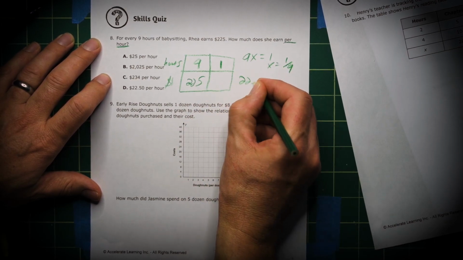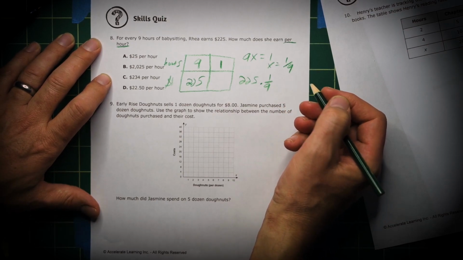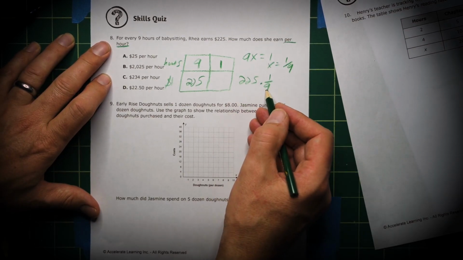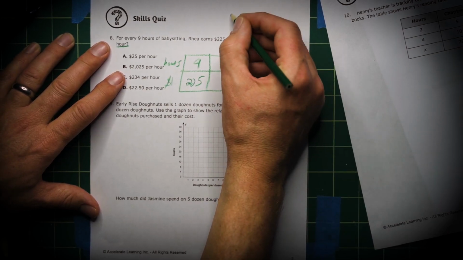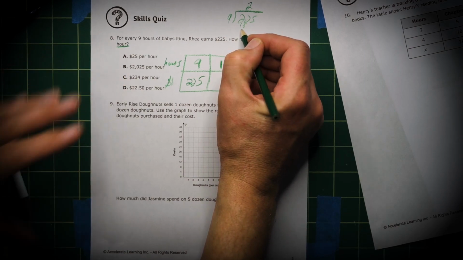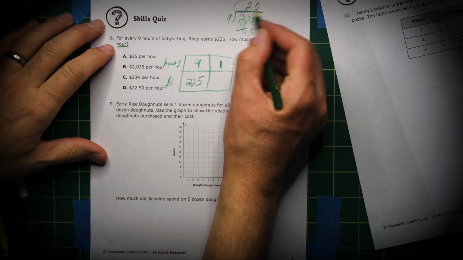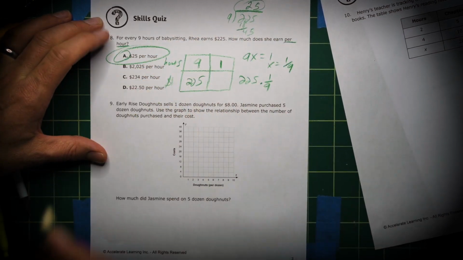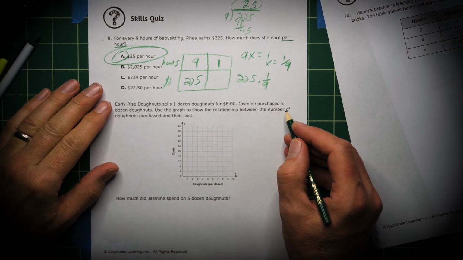So look at this, 225, saying multiplicative relationships, right? Multiplication and division are definitely related to each other. So we're going to divide 225 by 9 to get our answer. 225 divided by 9, let's say 2, 18, 45, and then 5. 25. Love it.